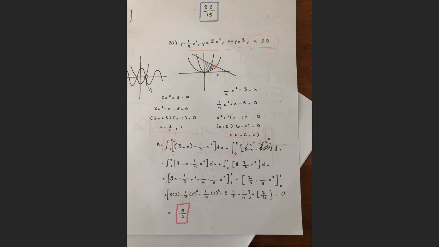So from 1 to 2, you're thinking to cut it this way. So then you said, okay, my left-hand side, my right-hand side is 3 minus x. Does that make sense to you? This integration from 1 to 2.